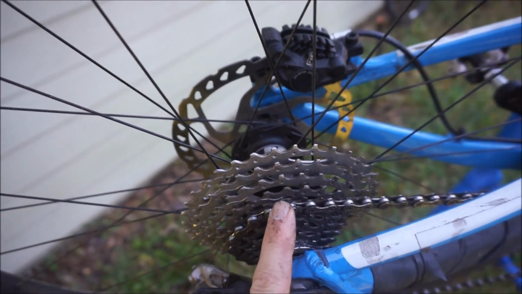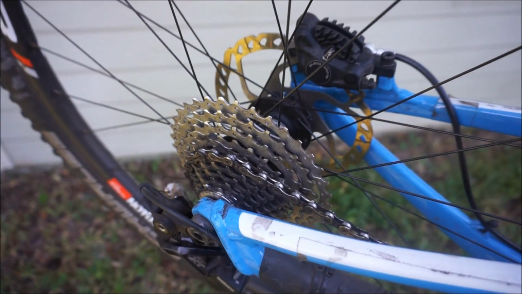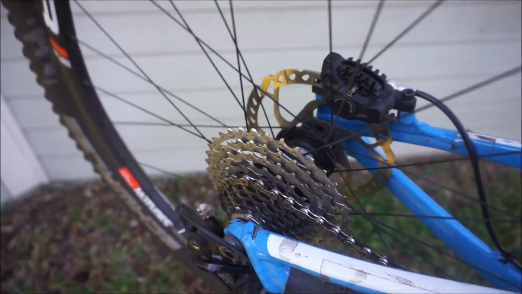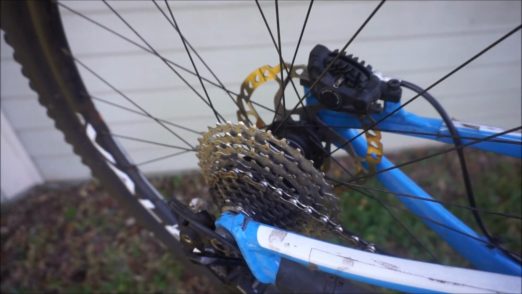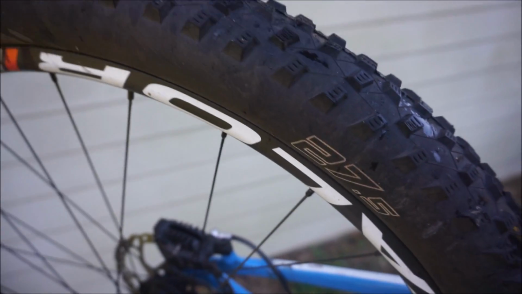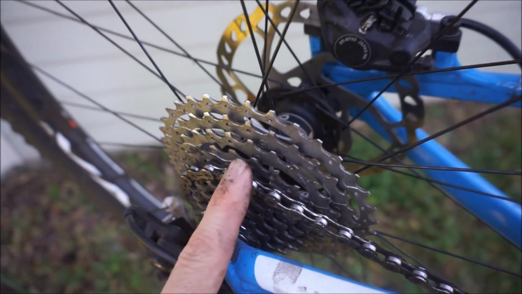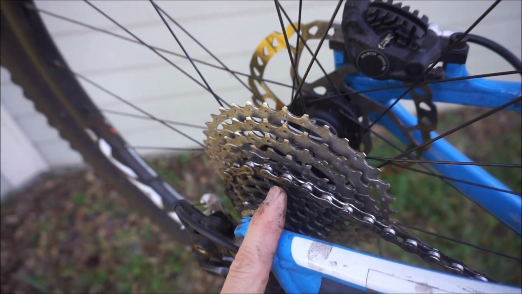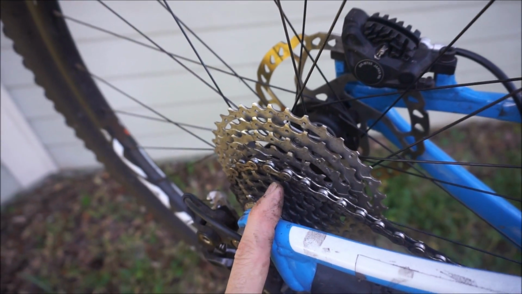The free hub is the mechanism that allows you to pedal, and it will move the tire, and then when you stop pedaling, the pedals cannot move and the rear wheel keeps spinning. So that is a one-way mechanism that's again referred to as a free hub. Inside the free hub you've got pawls, and those are the things that grab when you pedal.